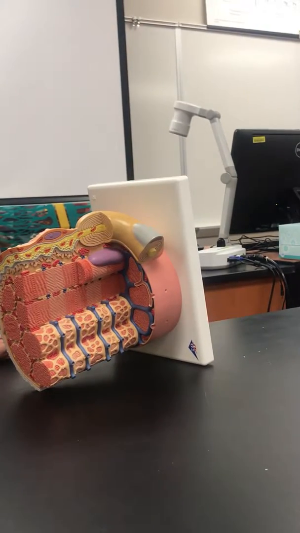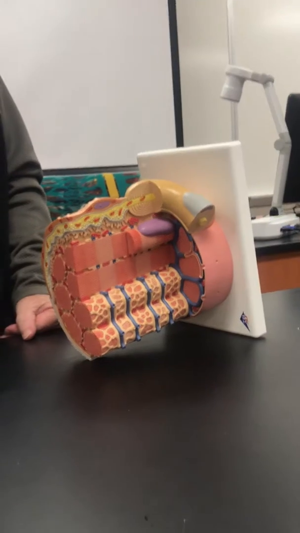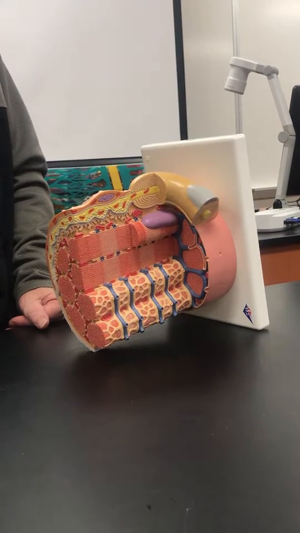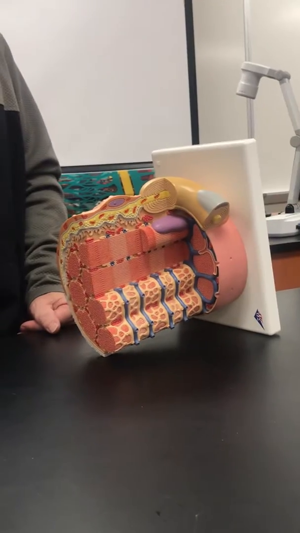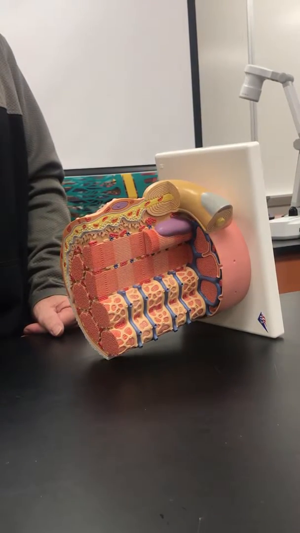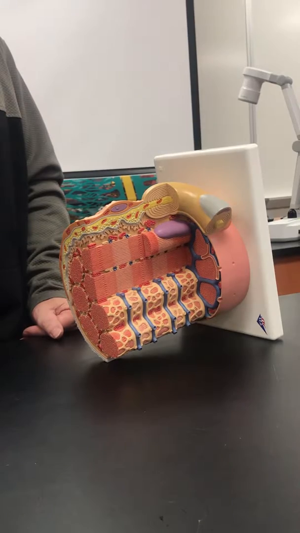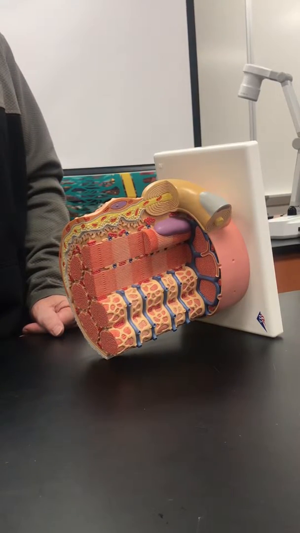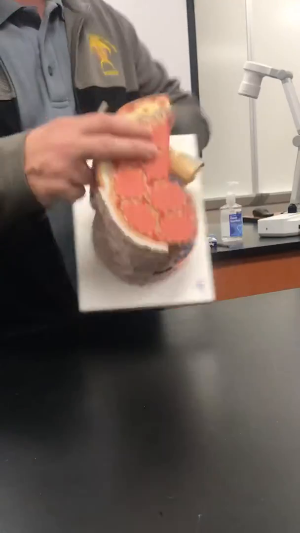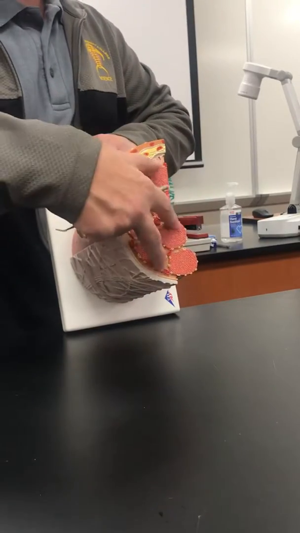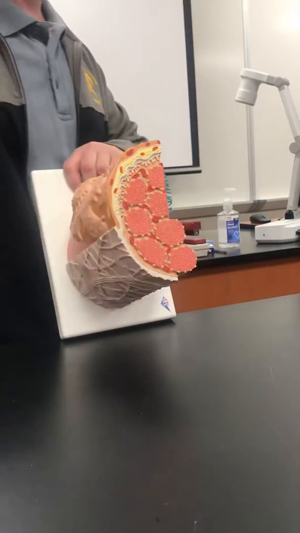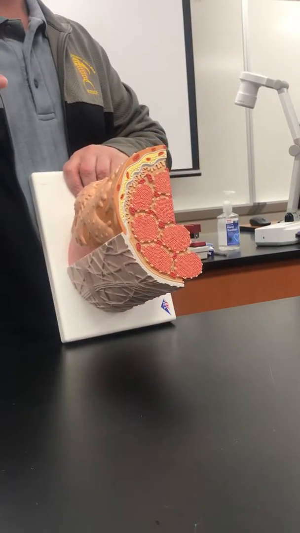What else? Fascicles. I don't have a model of fascicles. Fascicles are what? Just know the definition. Fascicles are bundles of skeletal muscle fiber cells. So if I had 4 or 5 of these, and I put one here, one here, one here, one here, and I wrapped them all up, that would be a fascicle or a bundle.